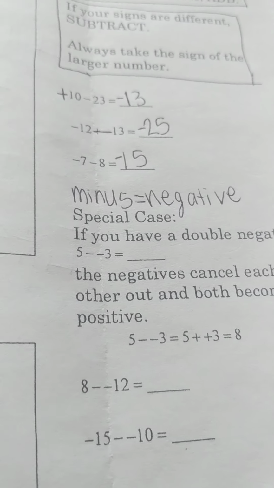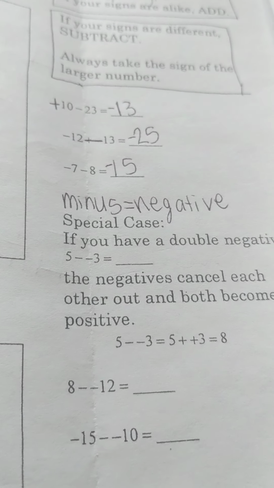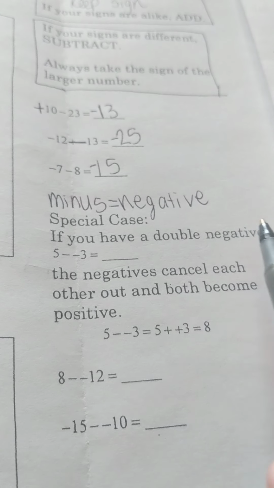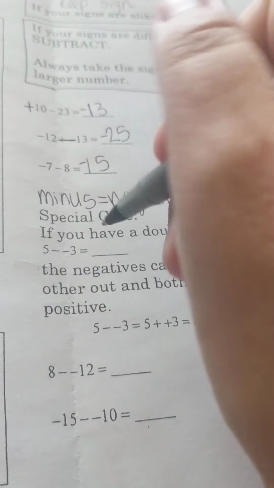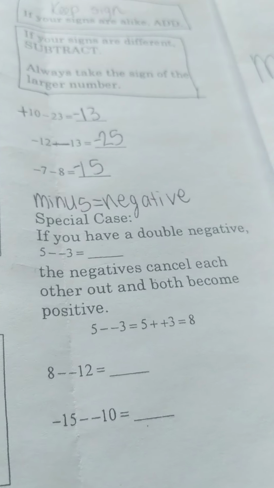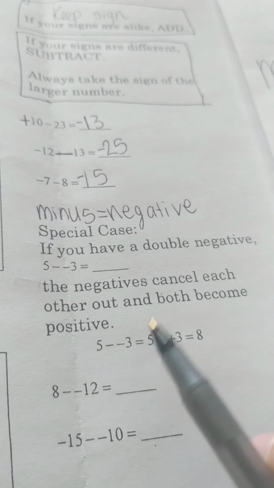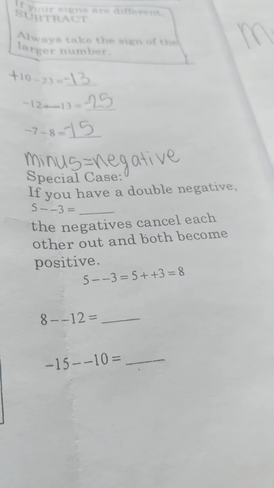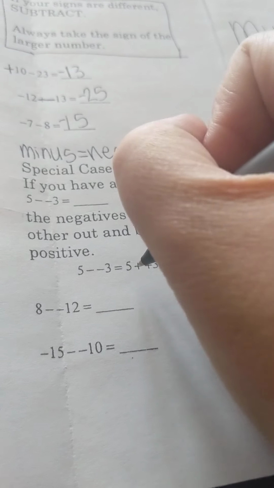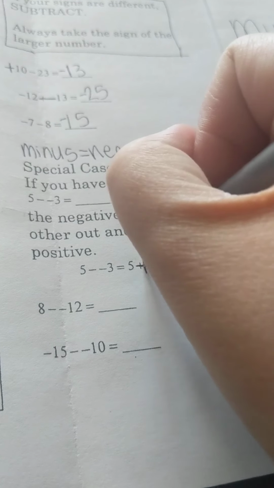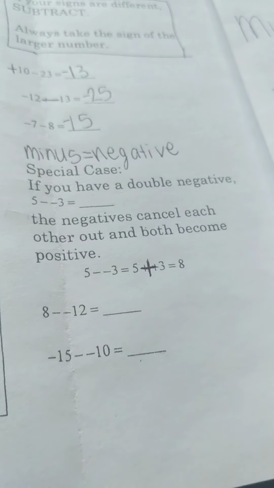Okay, so we will again have a different special case with our double negatives. So if you have a double negative, we will change it to a positive. So the negatives will cancel each other out and both become positives. So we're not going to write it like this, but what we are going to do is change it to one big positive.